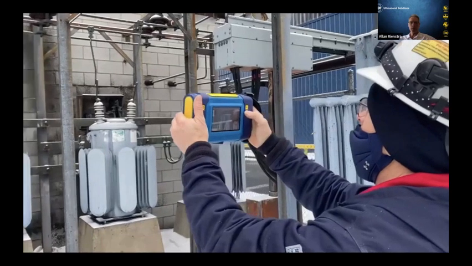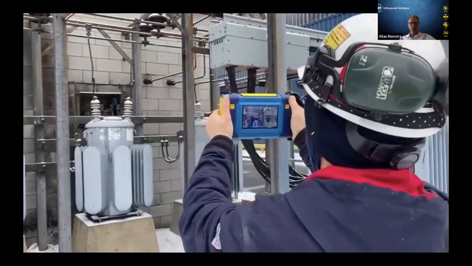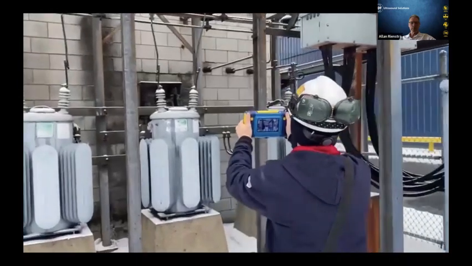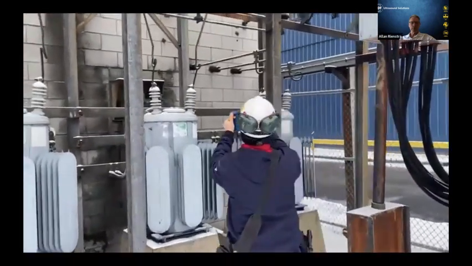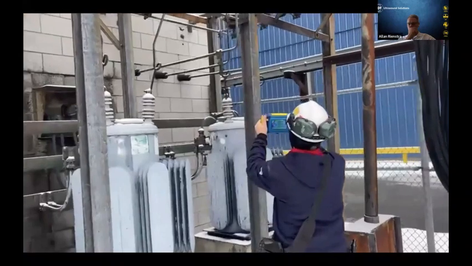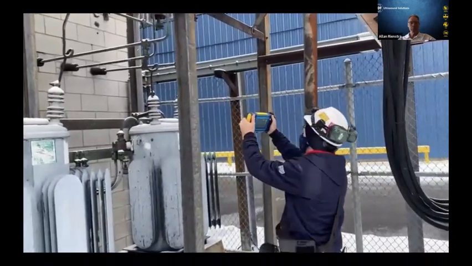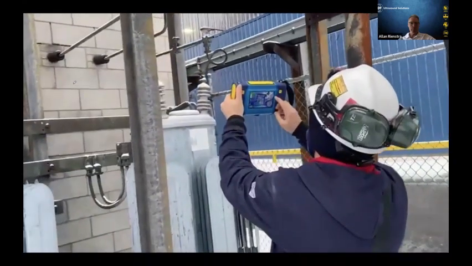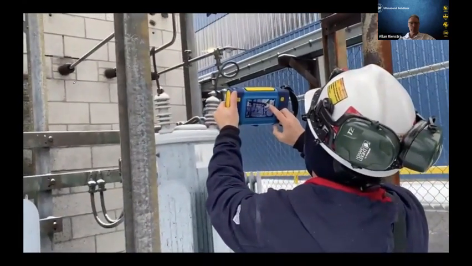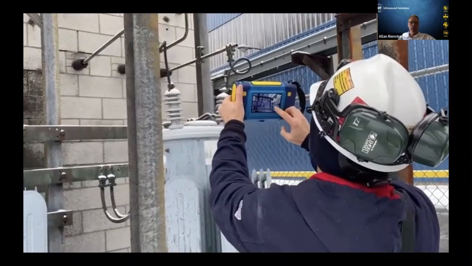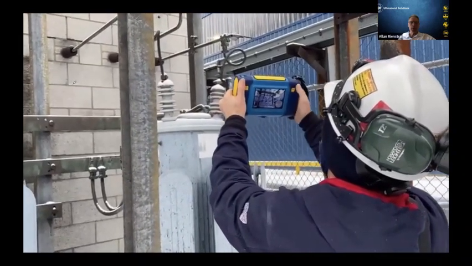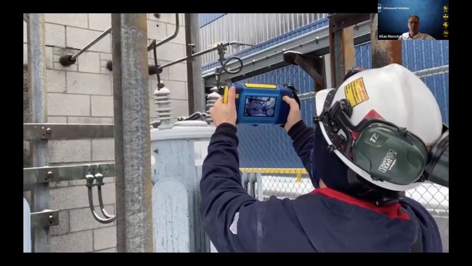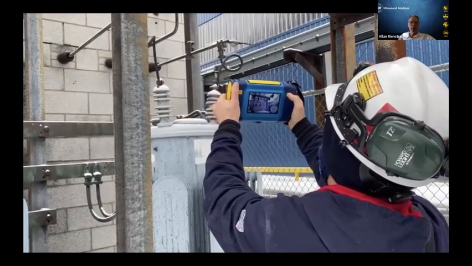Let's hope that, yep, there it goes. So he's heard something there. He's adjusting the sensitivity, and now he's going to, boom, take a picture. And then he'll put that into his report.